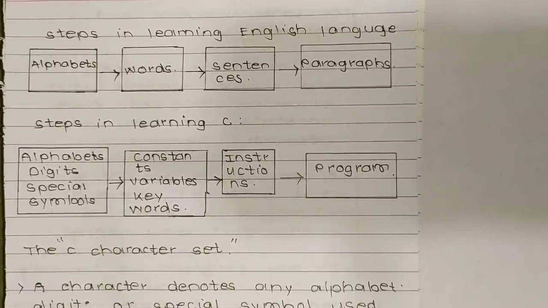Now steps in learning C. First is alphabets, digits, special symbols, then constants, variables, keywords. Now instructions and then program. So steps in learning English language are similar to those of steps in learning C. So they have a similarity in this.